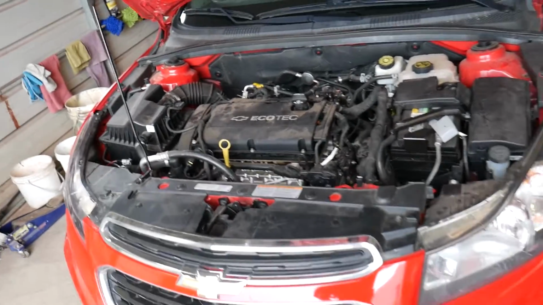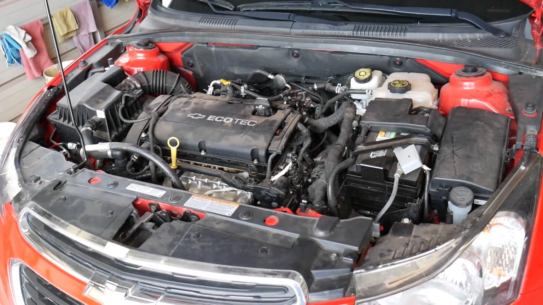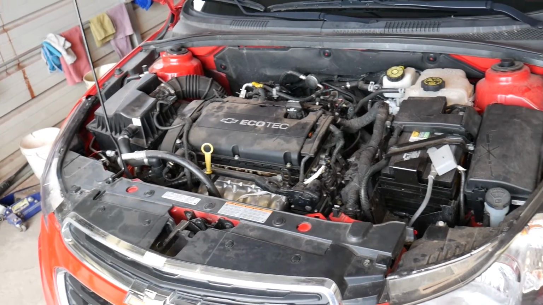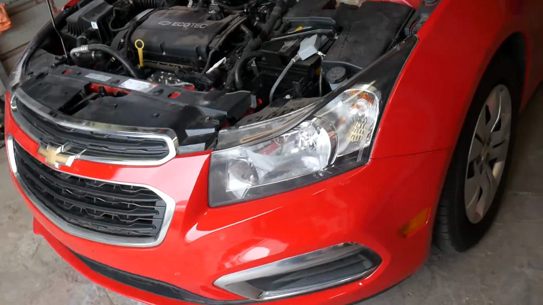What we'll do today is replace our throttle body. After we replace it, we'll see if that fixes the problem. The purpose of today's video is to see if a new throttle body will fix the problem. So we'll go ahead, replace it, and we'll continue. So the throttle body has been replaced.